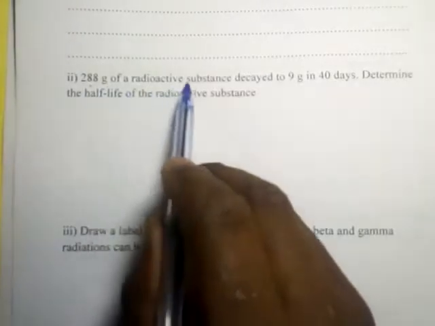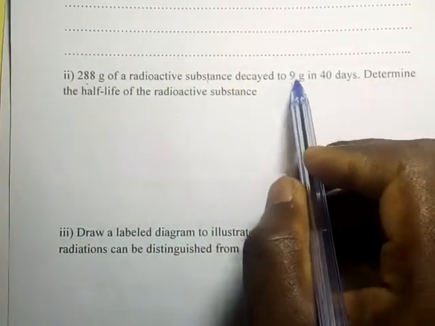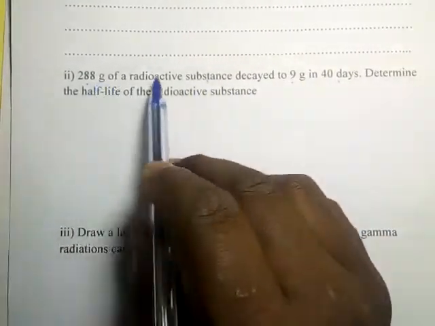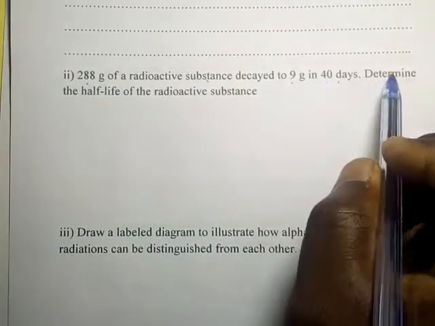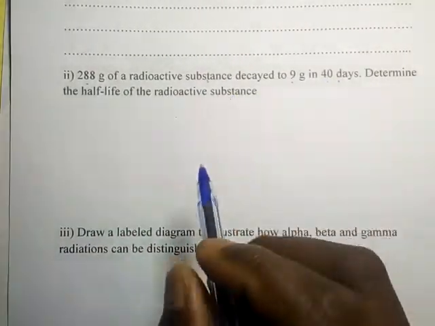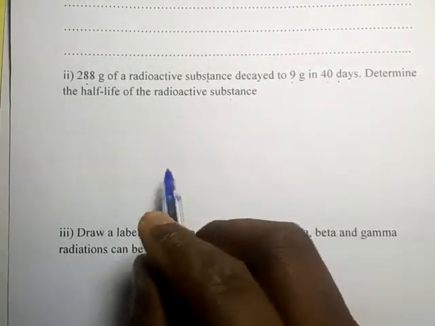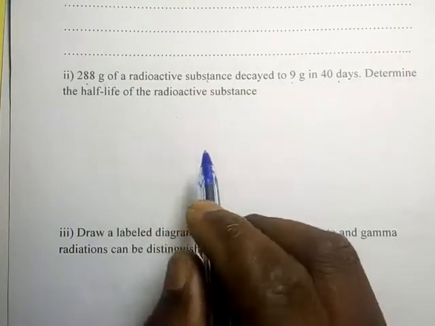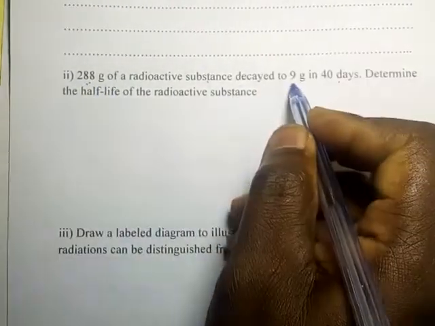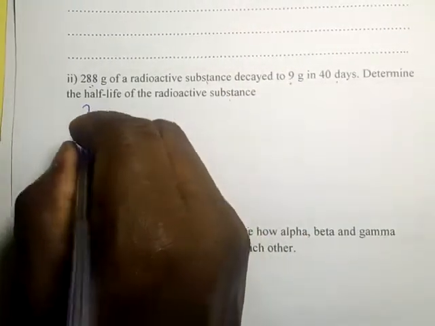288 grams of a radioactive substance decayed to 9 grams in 40 days. So the decay from 288 to 9 took 40 days. Determine the half-life of the radioactive substance. So we want to determine one half-life. How long did it take? How many days was it taking to decay for one half-life? So first we have the original and the remaining. So that is simple.